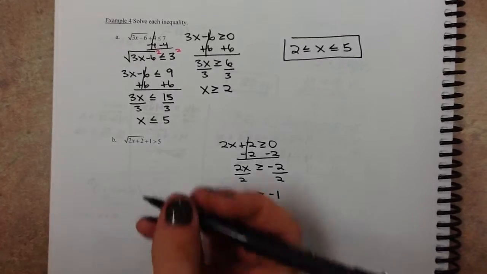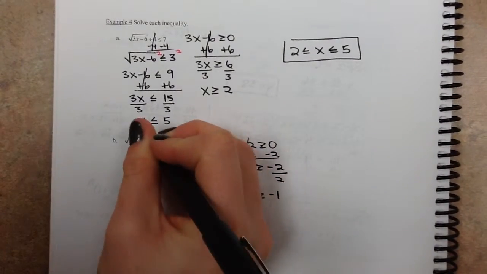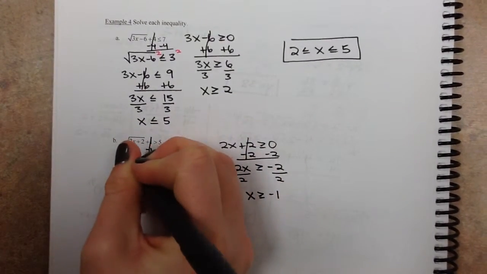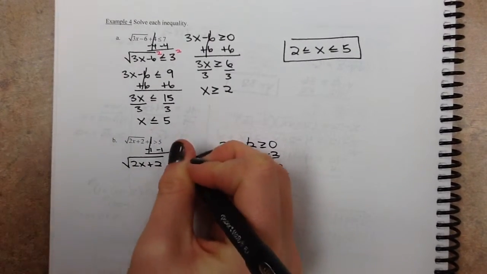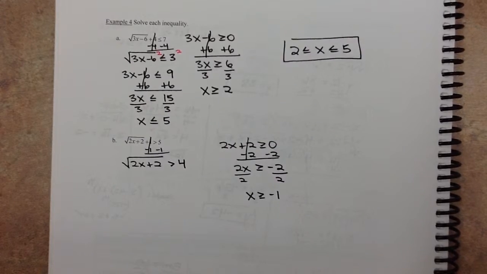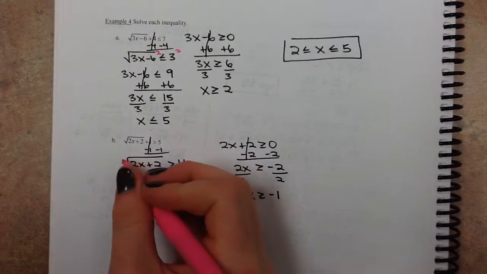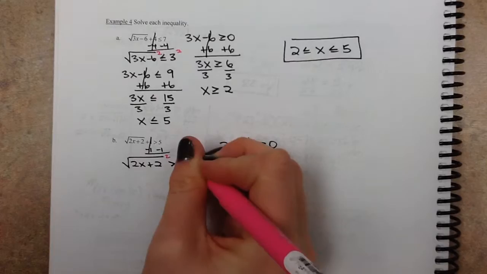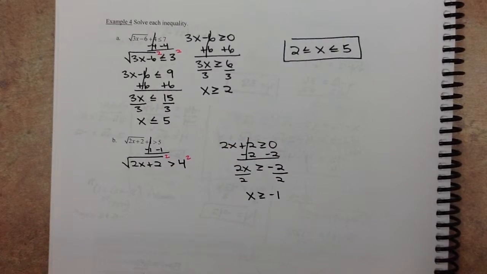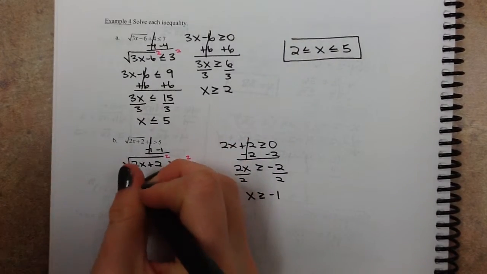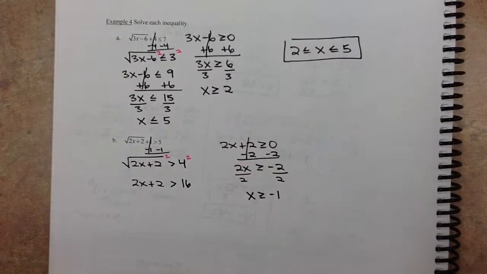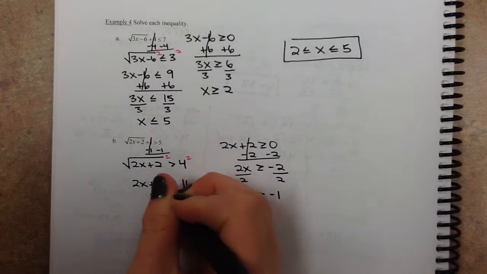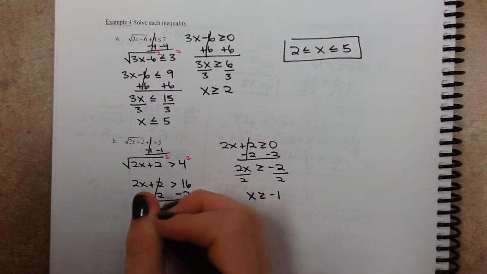Okay, so now second step is I solve this algebraically. Okay, greater than 4. Then remember my next step from solving equations. Since this is an index of 2, technically, I square both sides. When I square the left, it just gets rid of my square root, so I'm just left with the 2x plus 2 is greater than 4 squared, which is 16. And then same thing as all these little equations. We've just got a quick 2 steps in order to get the x by itself.